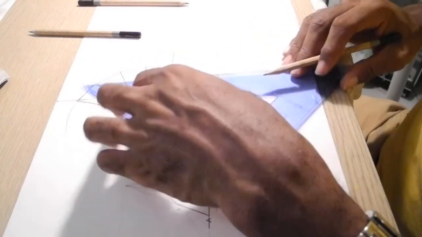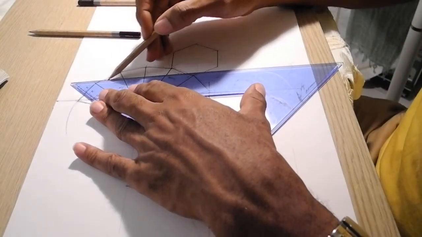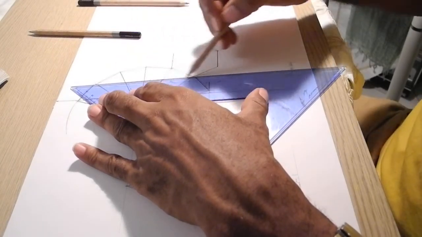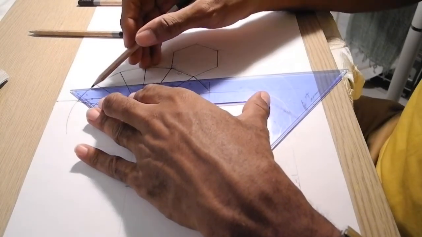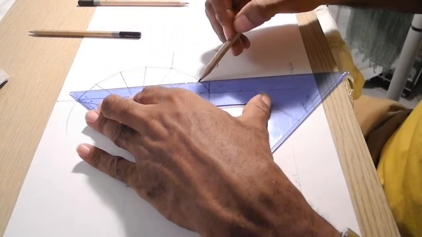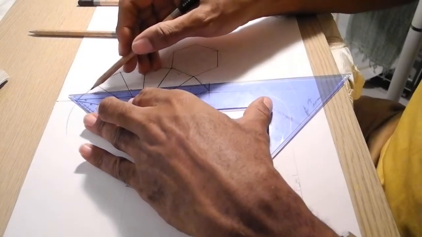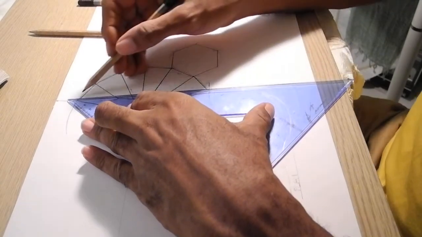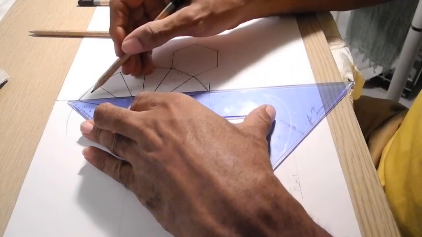I always refer to this as shading. It's actually hatching. You choose the direction that best suits you in doing this part.